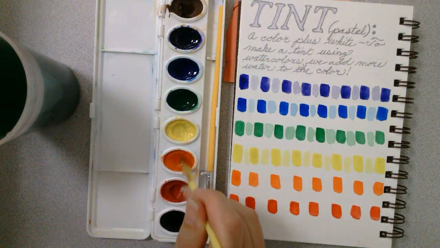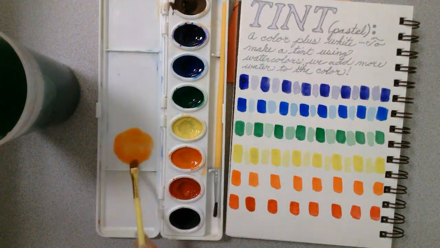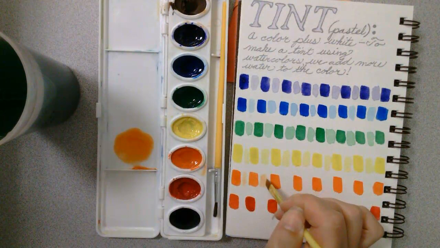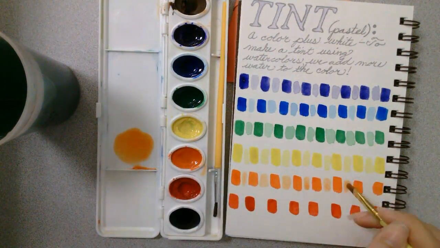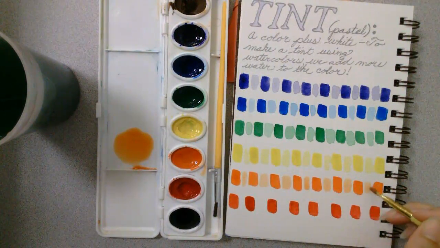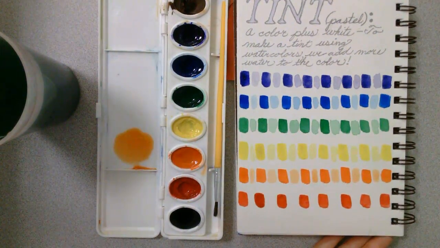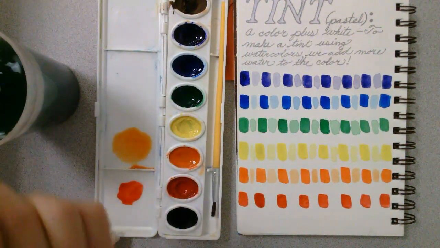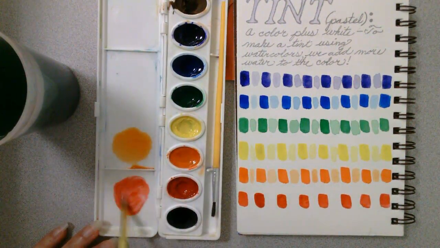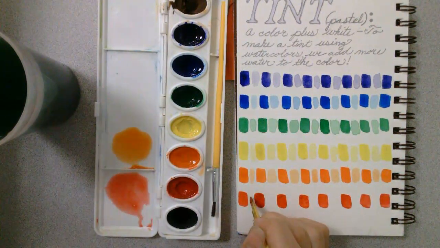So I'm going to take orange. Repeat the process for red plus water. This is where you get that pink color that you guys talk about, your red looking pink. It's because you have a lot of water in it.